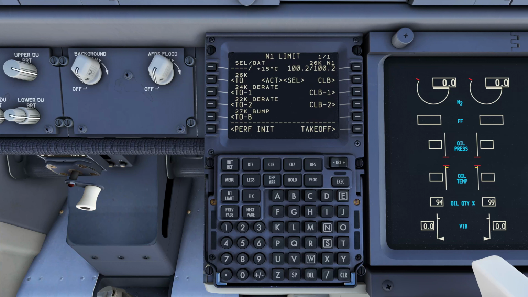We can go to our N1 limits now. These are the engine limits. So this is saying we're going to do a TO2 takeoff on a derate. So that is derating the engine so they don't run at full power, use up extra fuel, burn things off, stuff like that. And we're going to do a climb 1 as we depart. So that is all good.